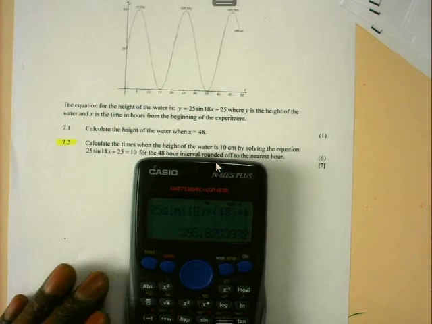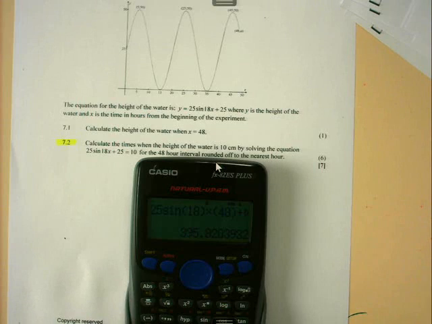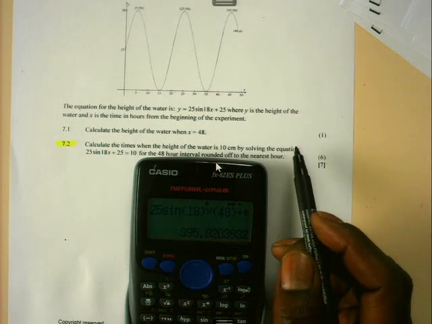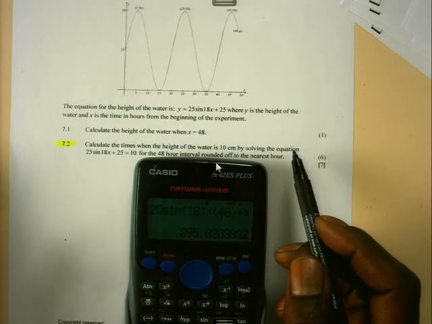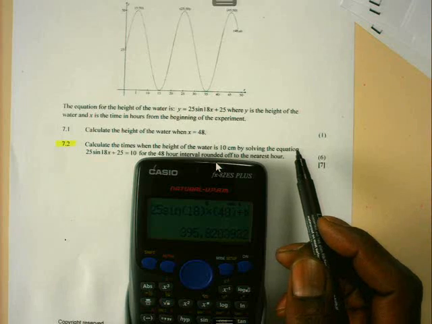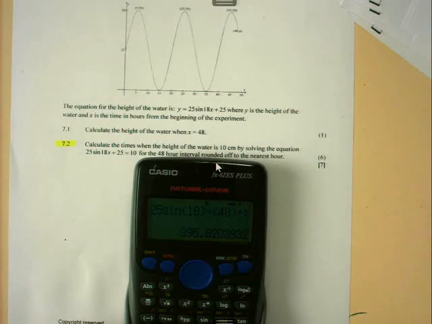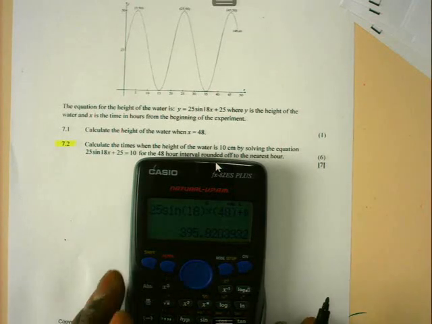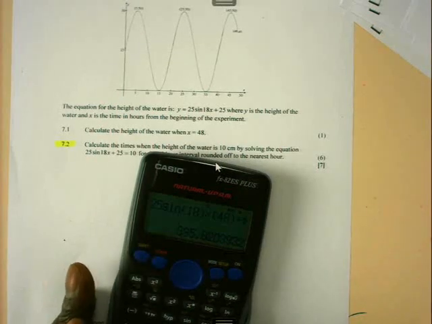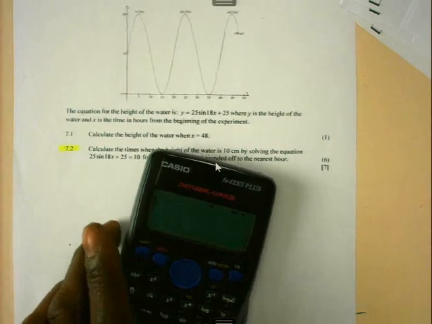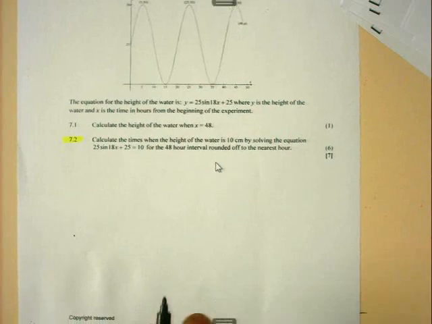And the height of the water will be 395. They didn't say whether it's meters or centimeters. 395 centimeters.